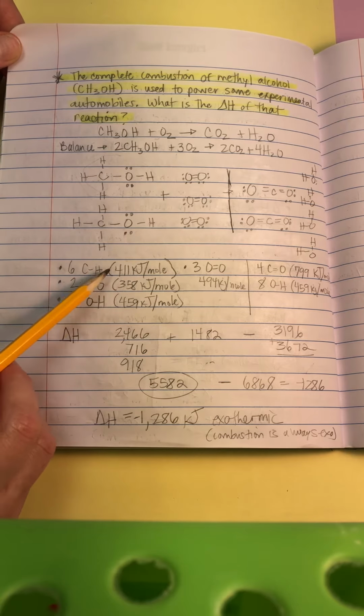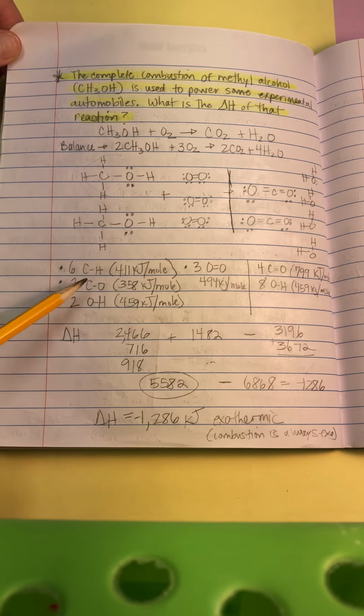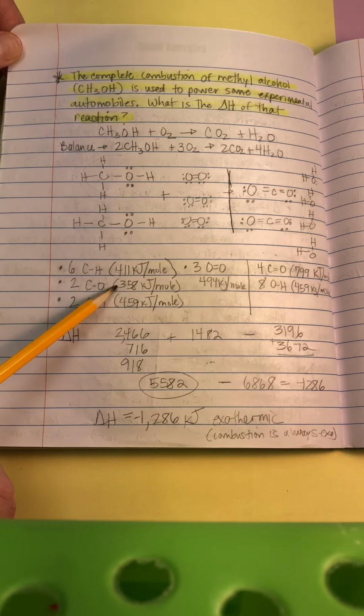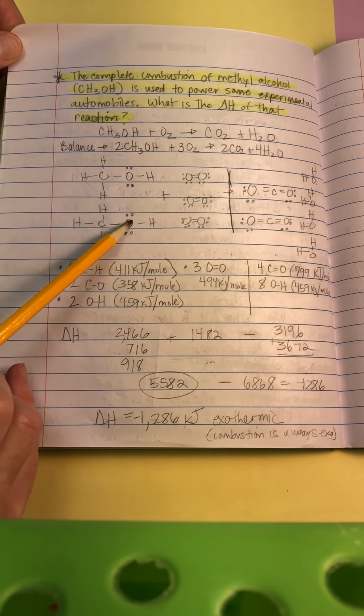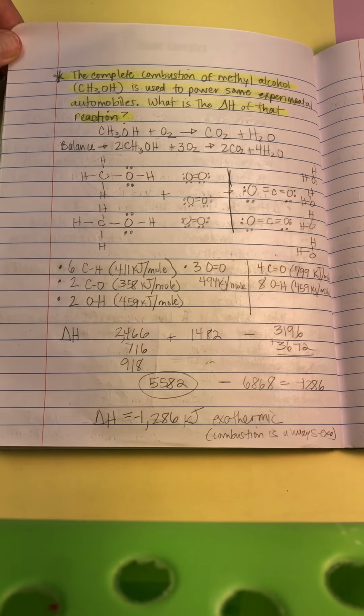So then I would do 411 multiplied by 6. And then I find my CO bonds. Here's a CO. Okay, so 2 of those, and each one of those bonds are 358 kilojoules per mole. And then I'd look and say I have 2 OHs, so this one to this one, that one to that one, will become 2 multiplied by 459 kilojoules per mole.